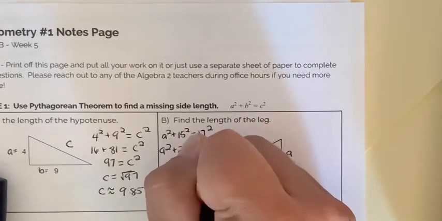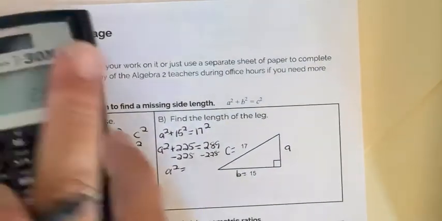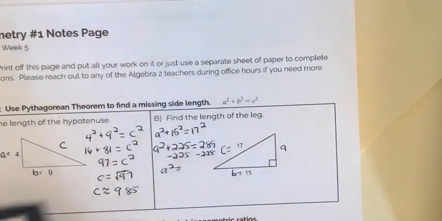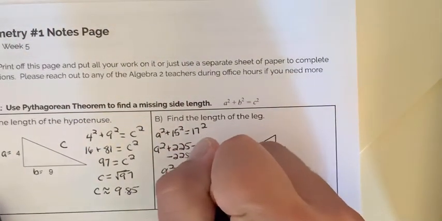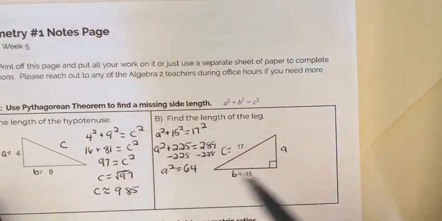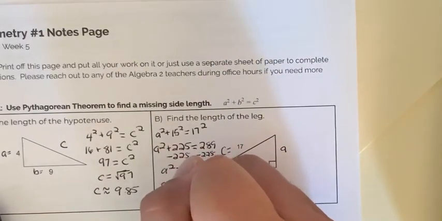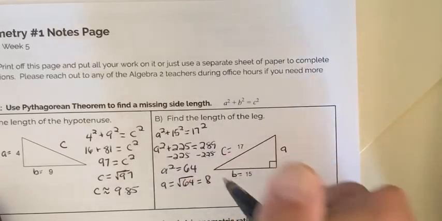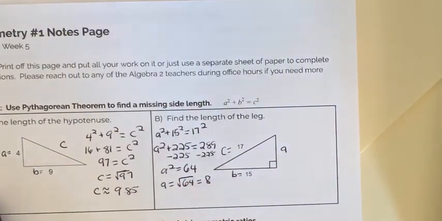So I get A squared is equal to 289 minus 225, which gives me 64. And then to get rid of a squared, I take the square root. So a is equal to the square root of 64, which I know in my head is 8. So a is 8.